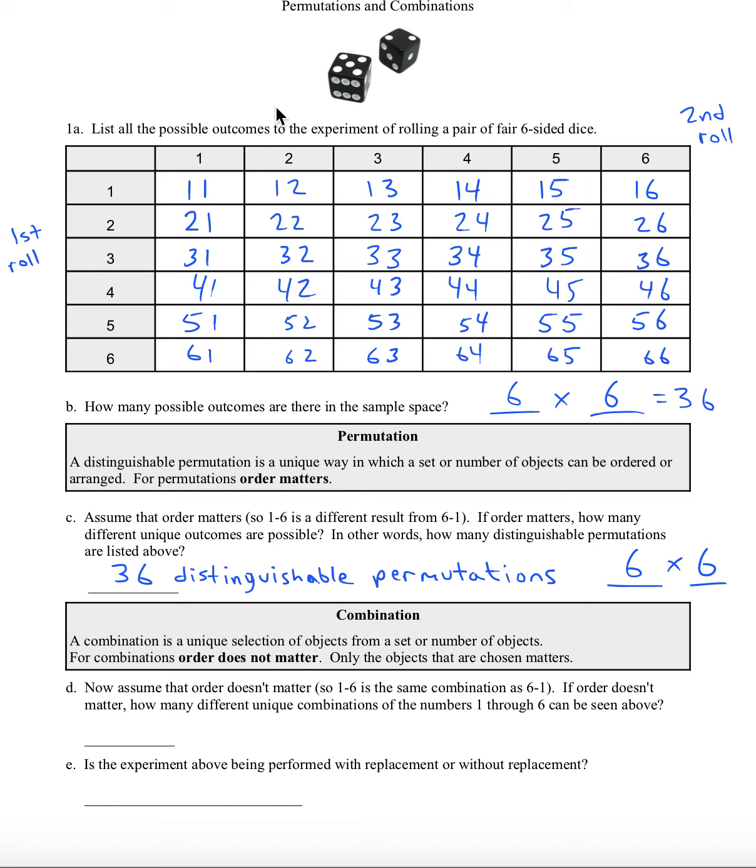So 1, 1 is the only outcome of its type. It involves two 1s. So that's a unique combination. I would see that any other repetition here would also be a unique combination. So these will count as part of our unique combinations.